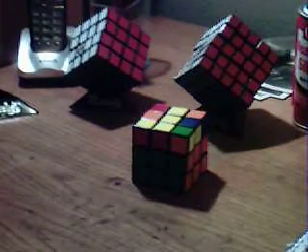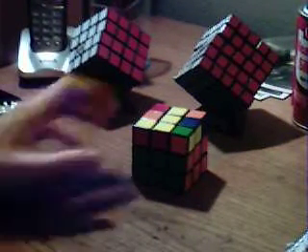Alright, this is part 2 of how to solve a Rubik's Cube for beginners.